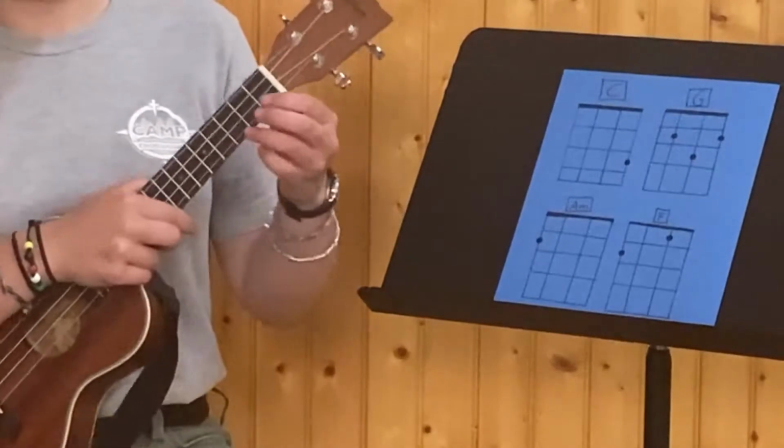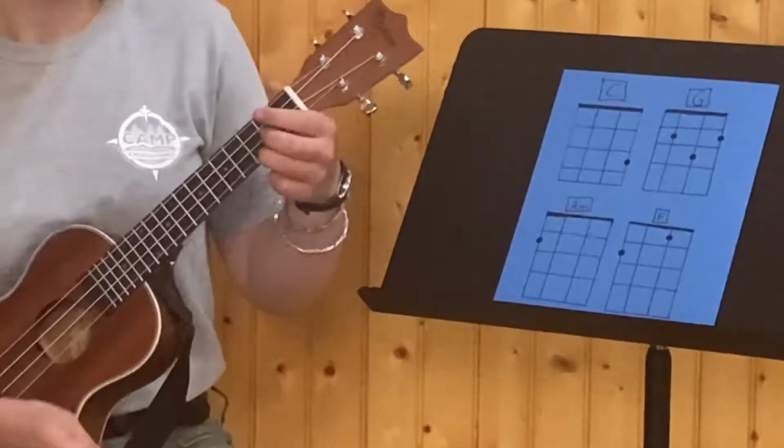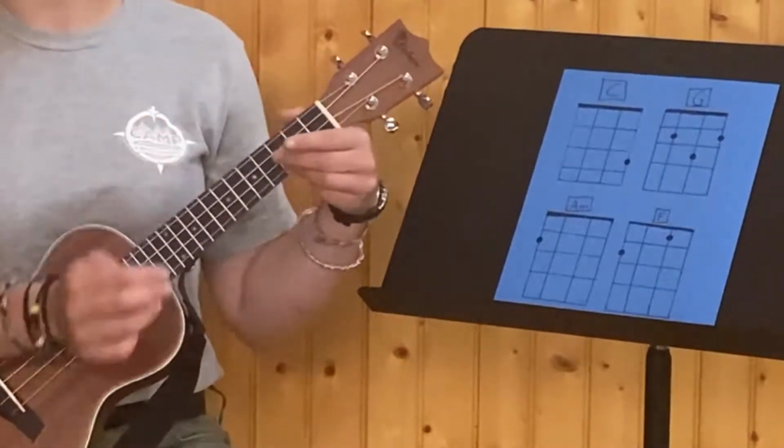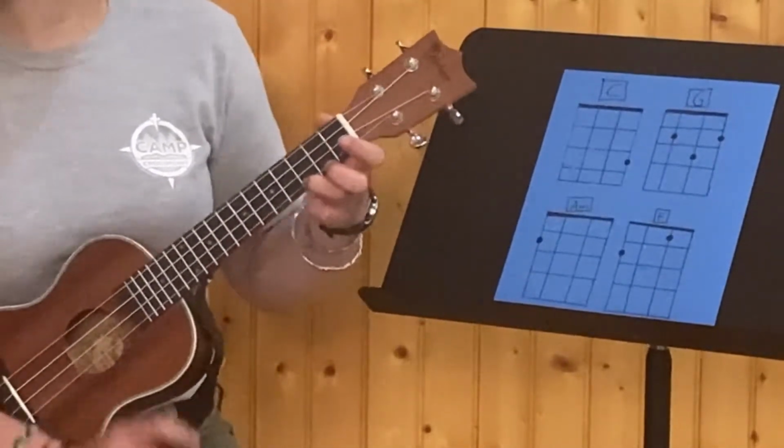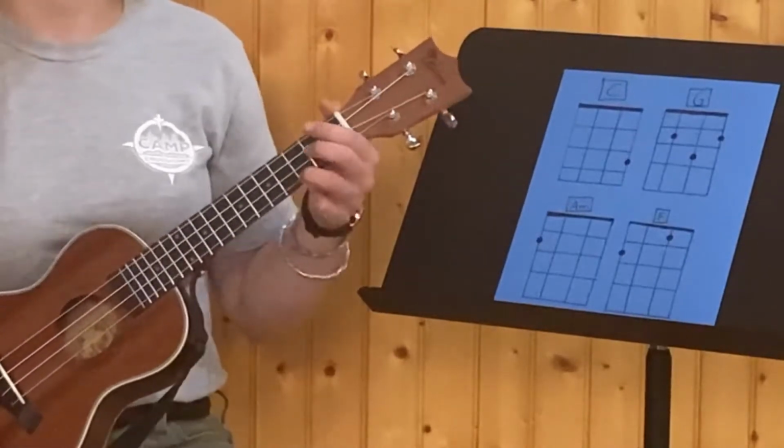So you always want to make sure that you're pressing down the string all the way and not touching any of the other ones, because then you'd be muting them.